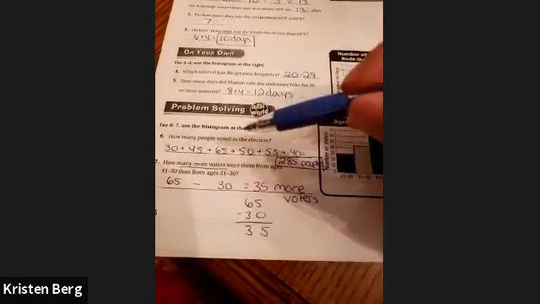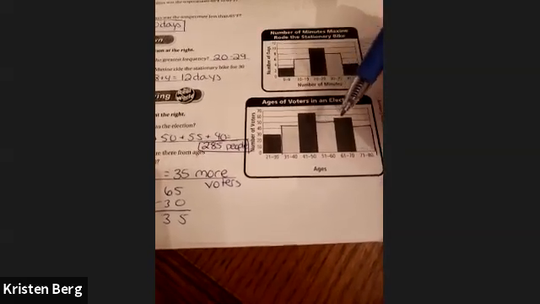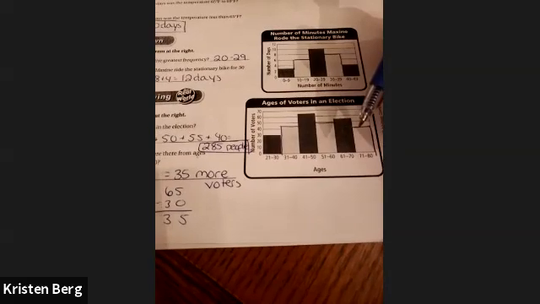And then the next one, how many people voted in the election? In order to do this, you would have to add each one of these. So that would have been 30 and 45 and 65 and 50 and 55 and 40. And if you added up all of those, that would be 285 people total.